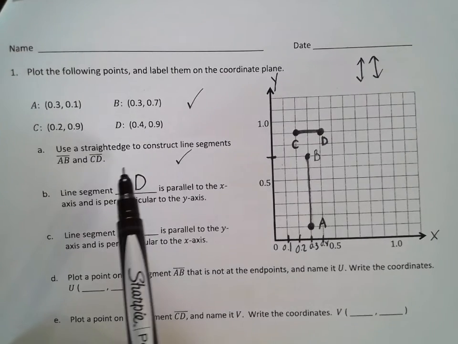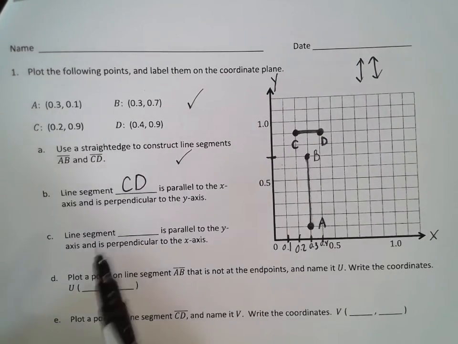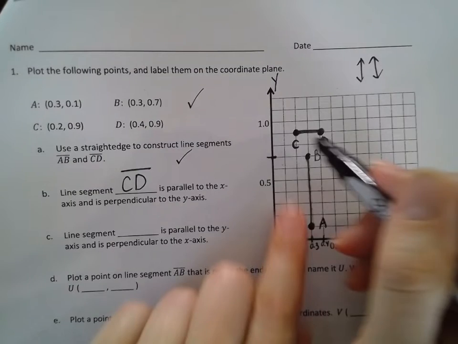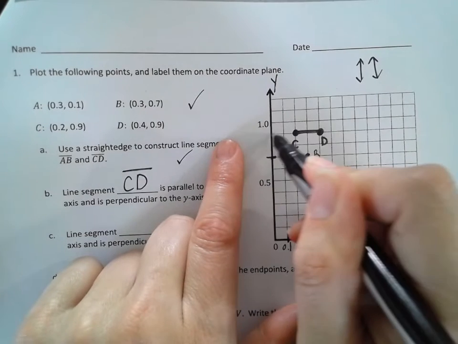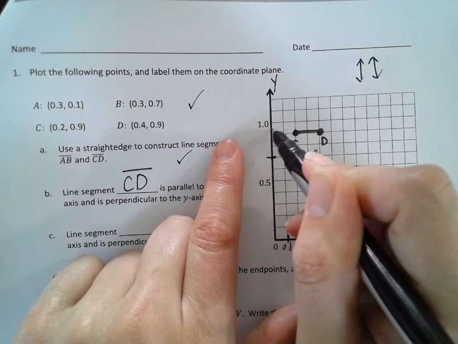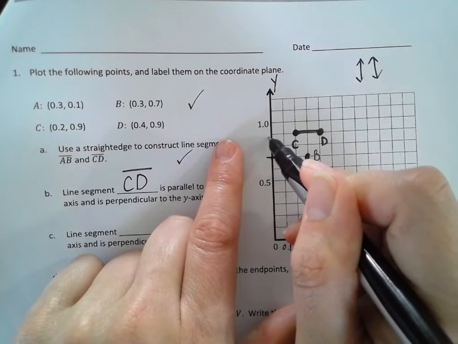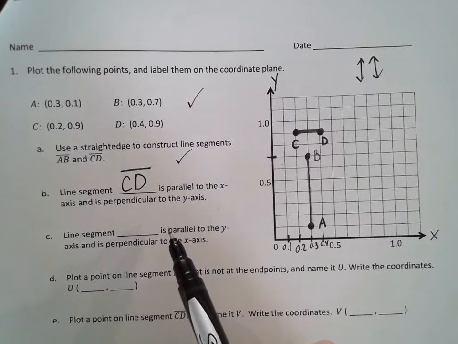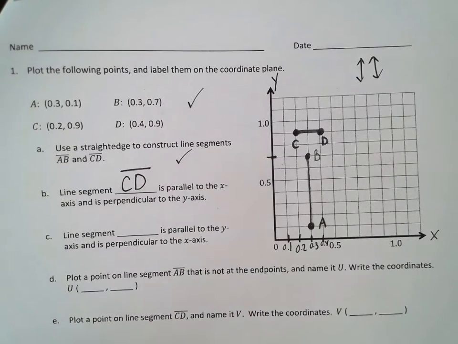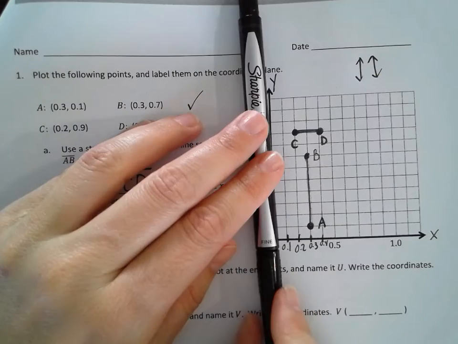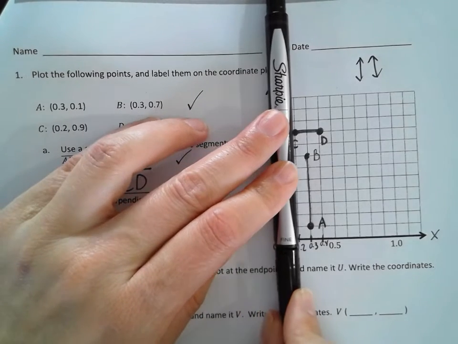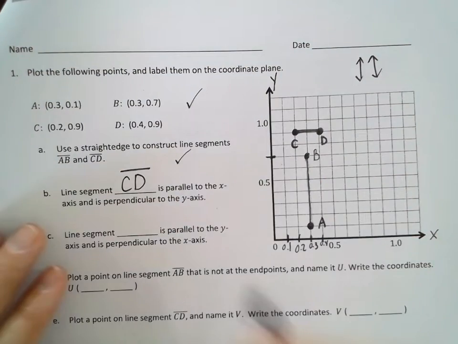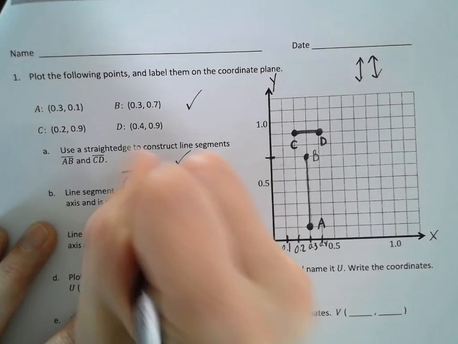So line segment CD, and I don't have to put the symbol above it. I mean, I guess I could. Line segment CD is parallel to the x-axis and perpendicular to the y. So if this were to continue to meet the y-axis and intersect, they would form right angles. And then it says line segment blank is parallel to the y-axis. So parallel to the y, we would want it to fall just the same. And so that ends up being line segment AB.